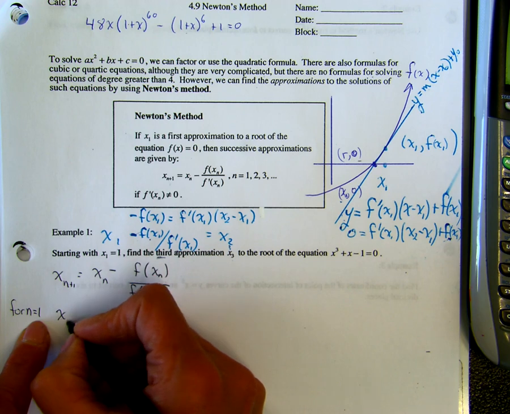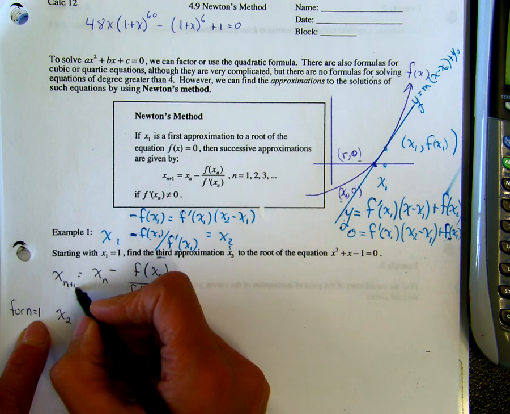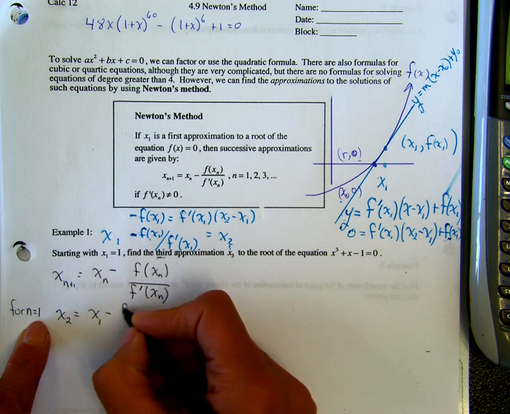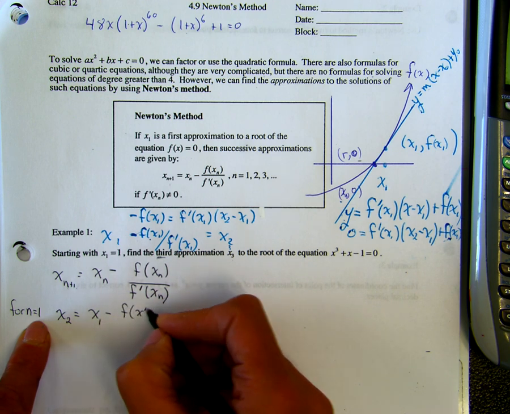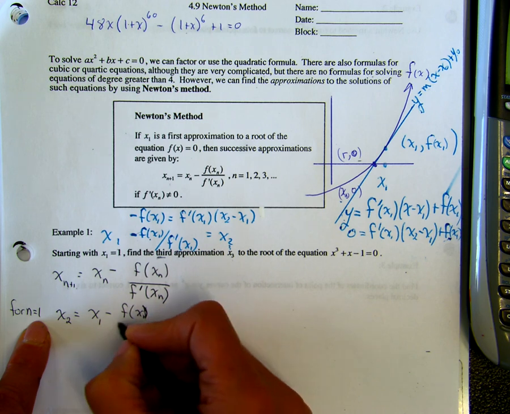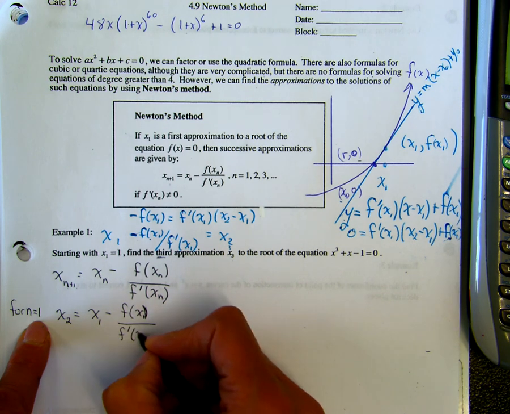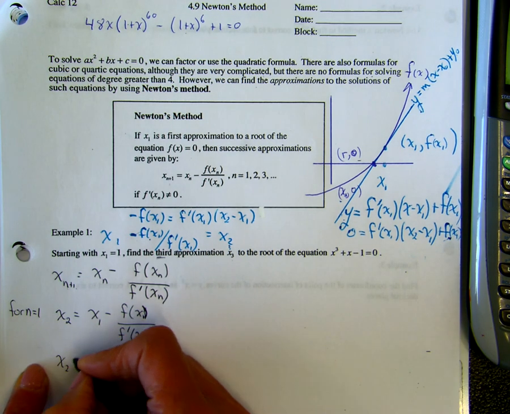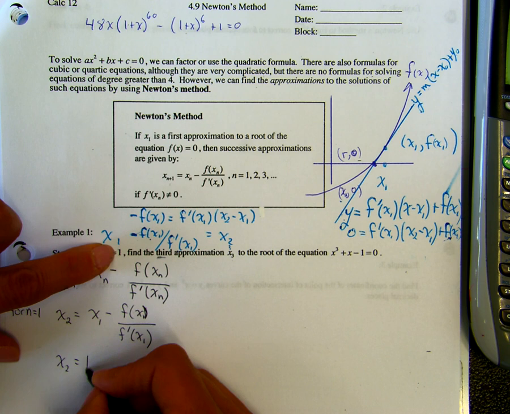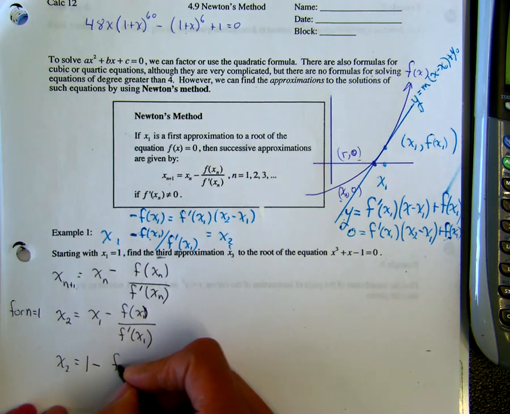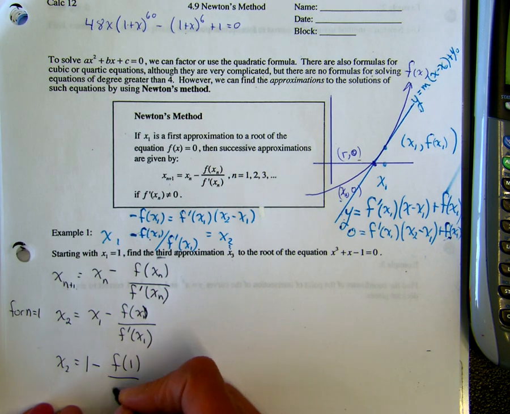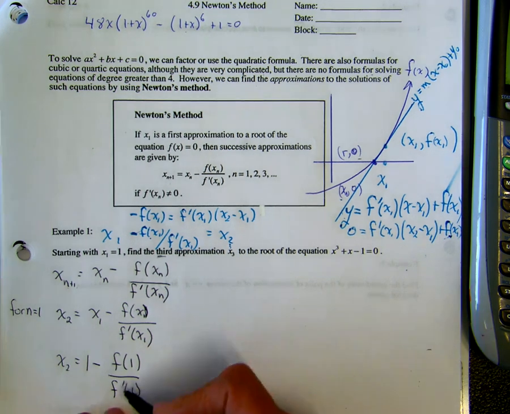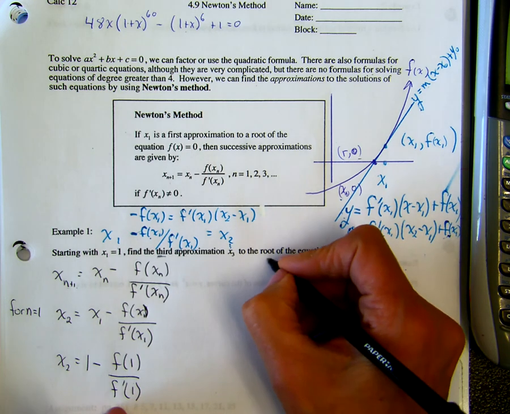So x sub 2, 1 plus 1, would equal x sub 1 minus the function at x sub 1 divided by the derivative at x sub 1. So x2 is equal to 1 minus the function at 1 over the derivative at 1.